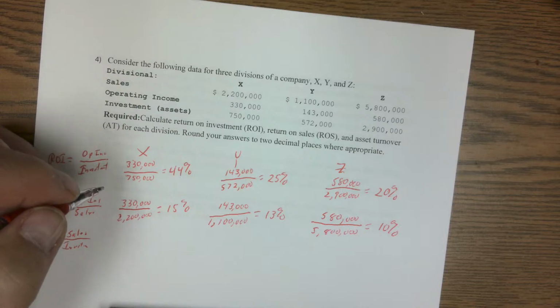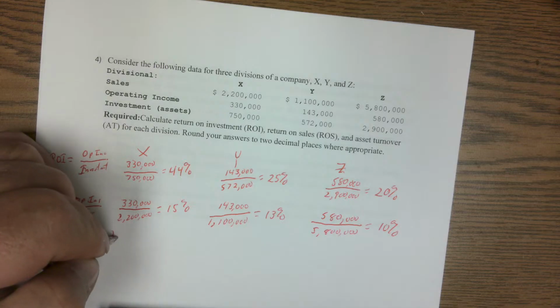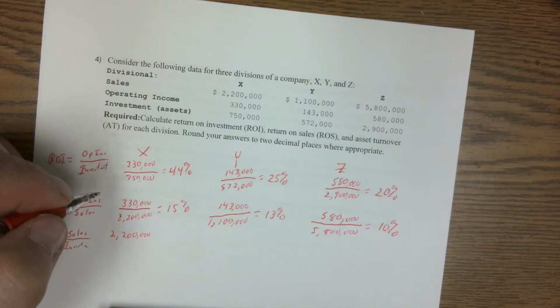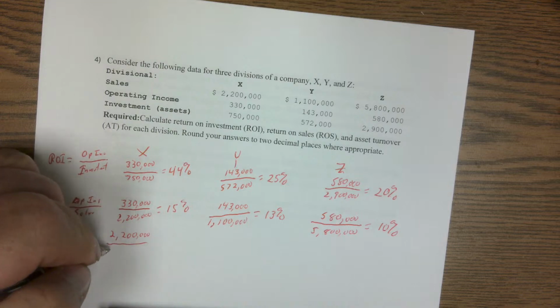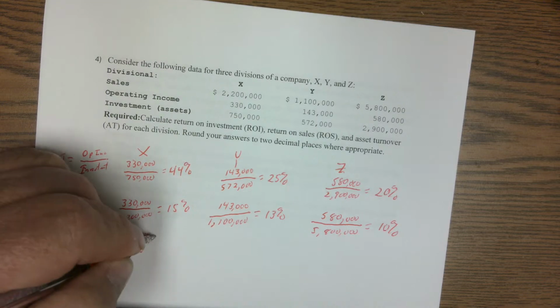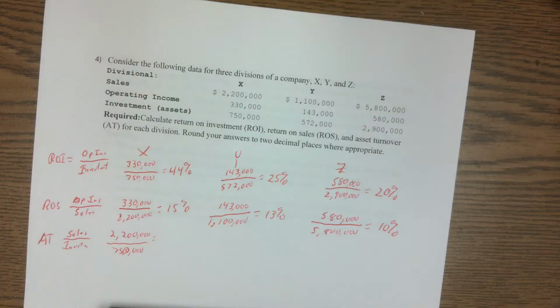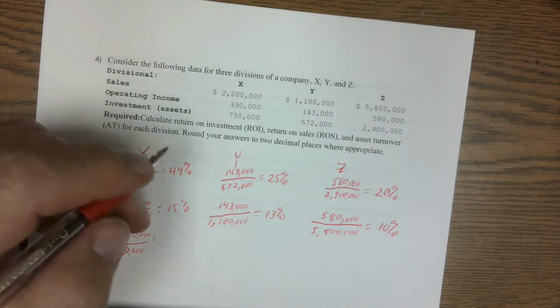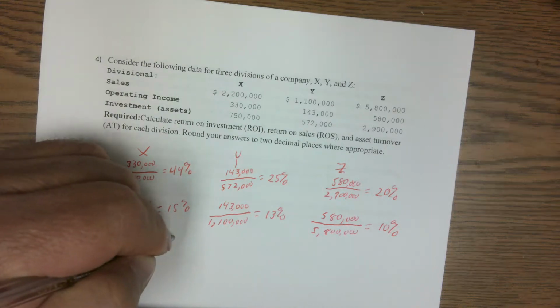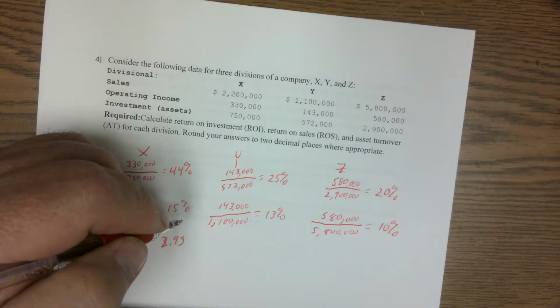And so we are going to have here our sales, 2,200,000 divided by our assets of 750,000. And that'll be 2.93.